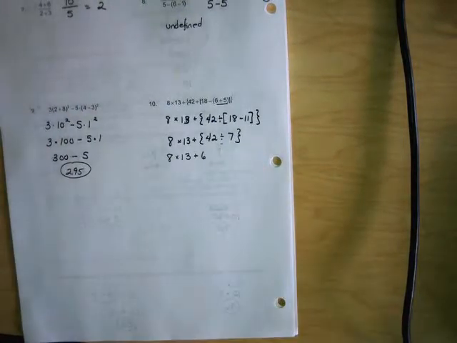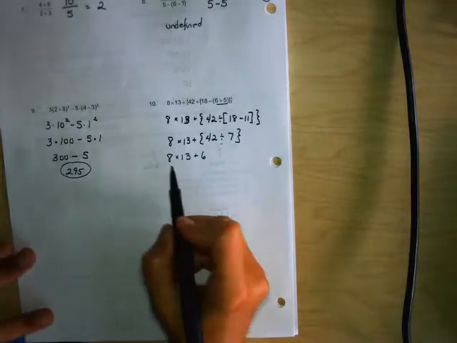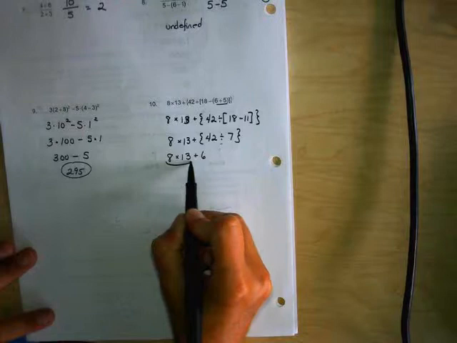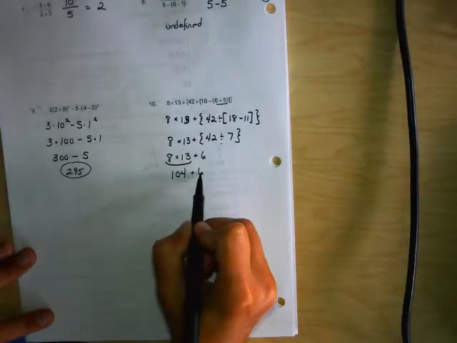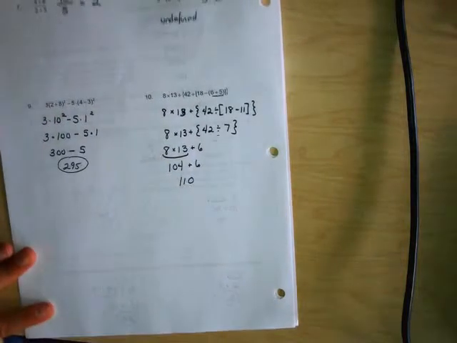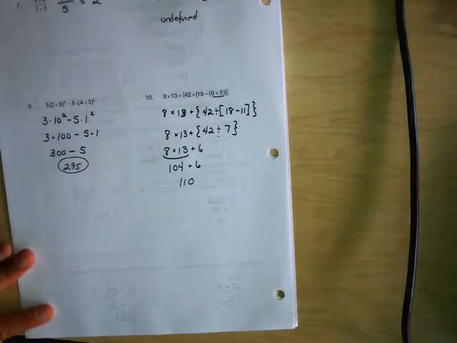Whew. No more parentheses, no exponents. Now I just go from left to right like a book. I have to do multiplication and division first, and then I hit the addition and subtraction. So I'm going to do this one first. So Michael said that's 104. So 110. Did anyone else get that?